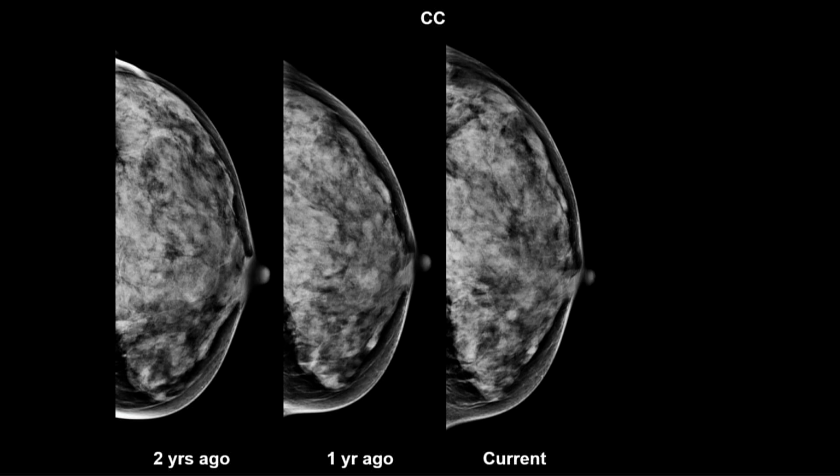Okay. Next thing we're going to do is compare it with the previous exams. And remember from yesterday, when you compare with previous exams, if the finding is there and then it's not there and then it's there, that's the hallmark of superimposition. What do we see here?